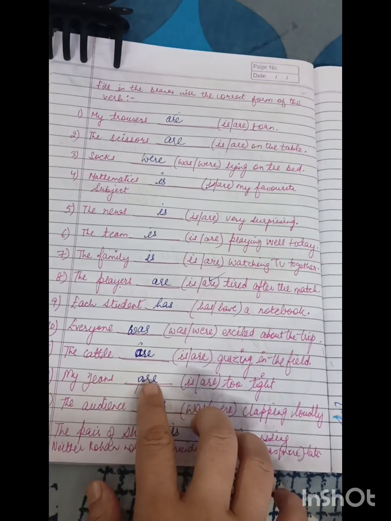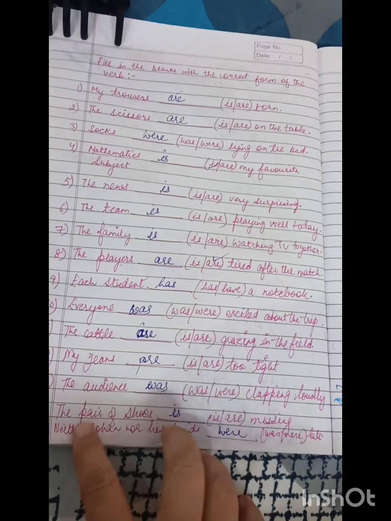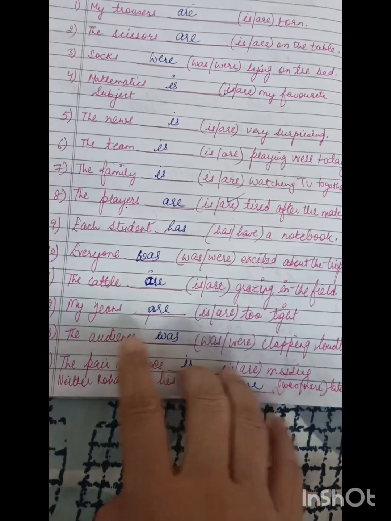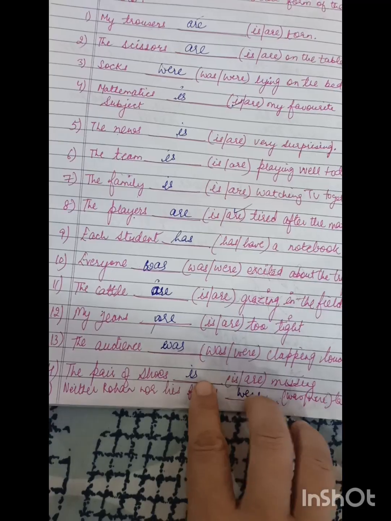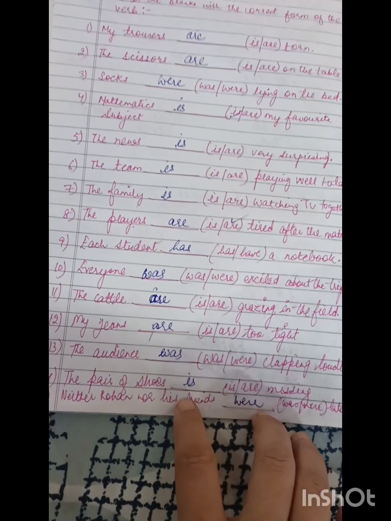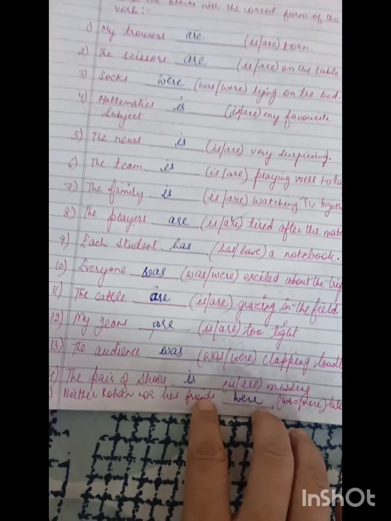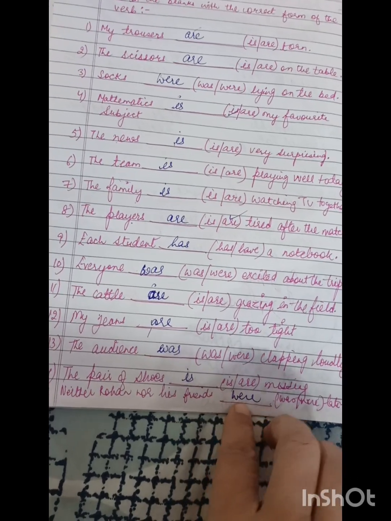Similarly, my jeans are too tight, based on the rules which we have already studied. Audience was clapping loudly. A pair of shoes is missing, so it's one pair. Neither Rohan nor his friends. So which one is the closest noun or pronoun? It's friends. So we will use a plural helping verb.